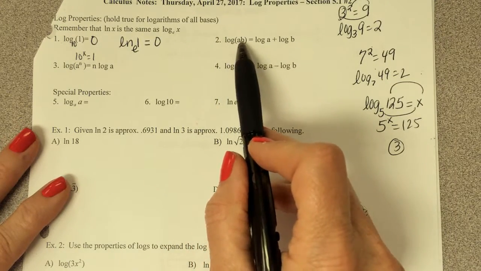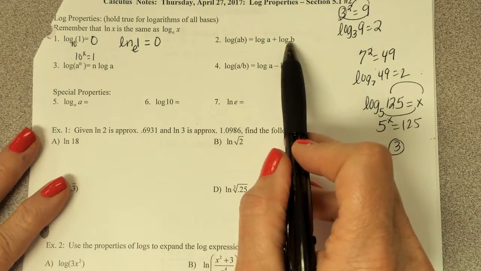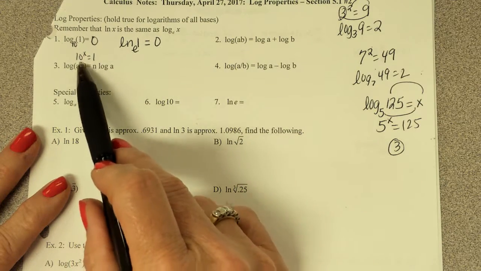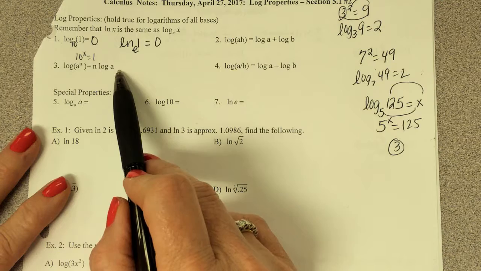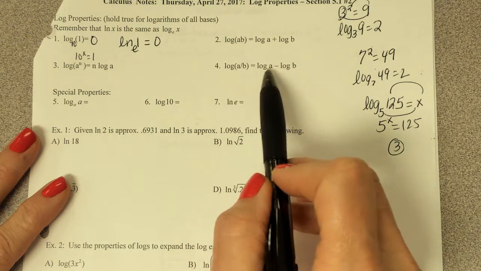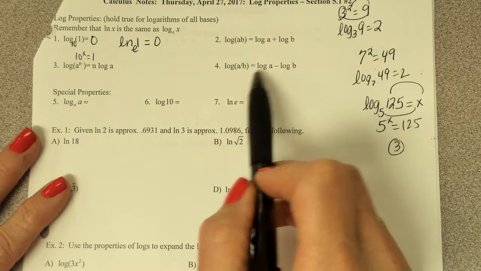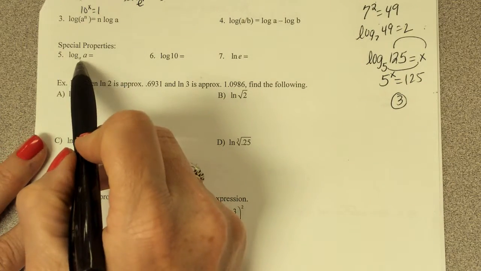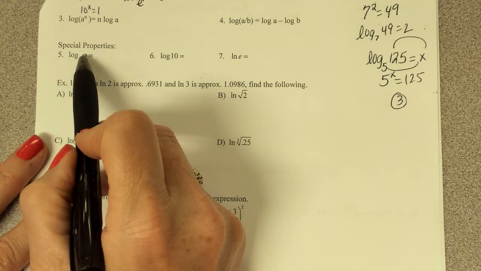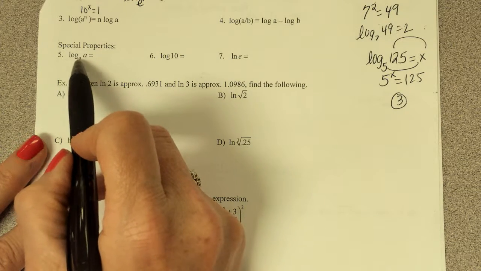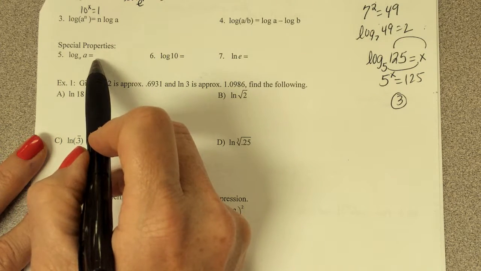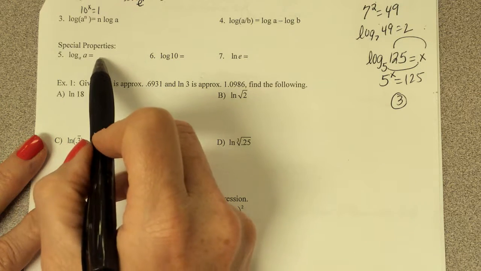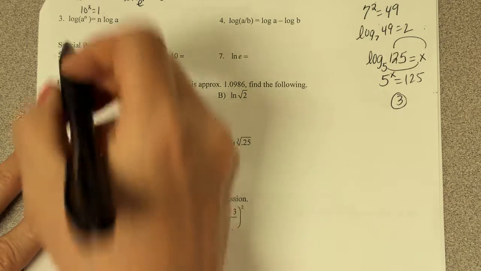These are some properties you need to know. Log of a times b is log a plus log b. If I have log a to the n, the n comes down in front. It's n log a. If we have division, that turns into the subtraction of 2 logs. These are some special properties that are helpful. Think about this. Log base 2 of 2, log base 5 of 5, log base 10 of 10. What would that answer always be? It'd be 1, wouldn't it? A to the what equals a? 1.